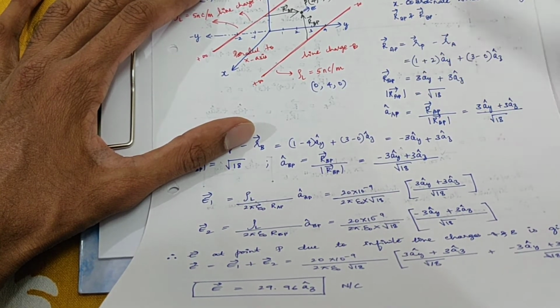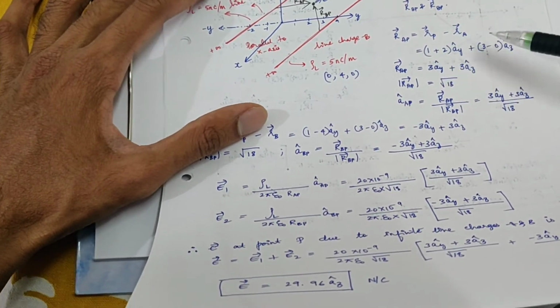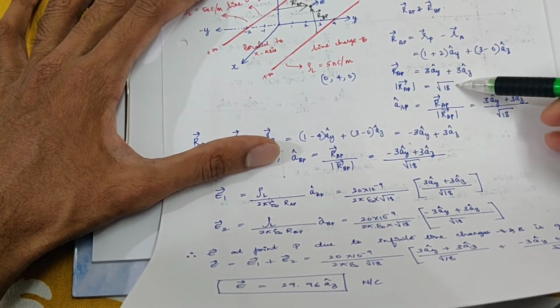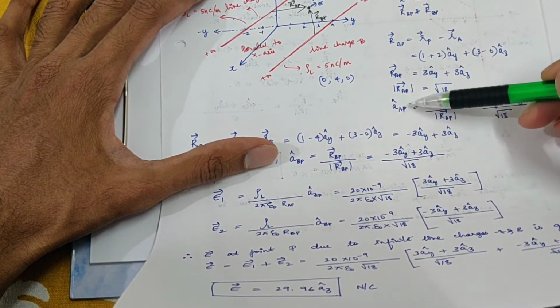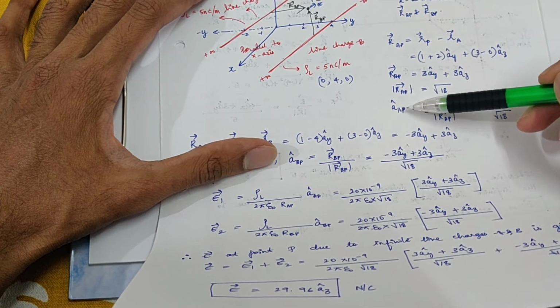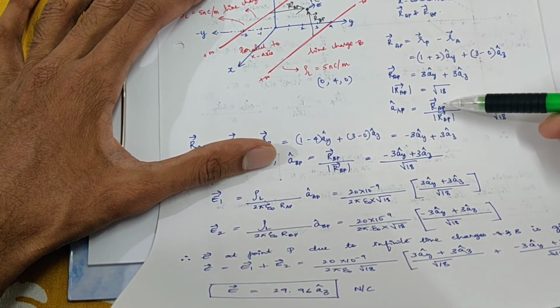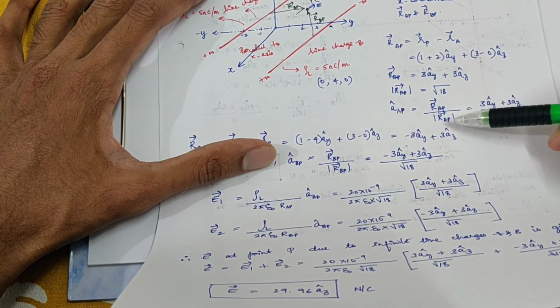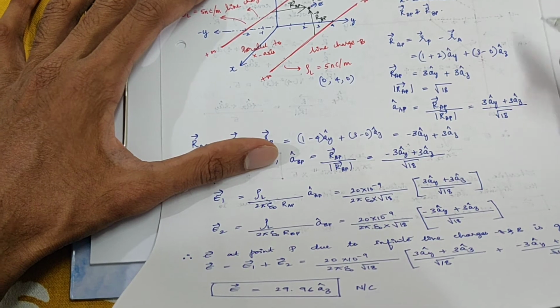You know how to calculate distance vectors, and after you calculate it you have to calculate the magnitude of the distance vector, which in this case happens to be root 18. Once you know that, you'll be able to calculate the unit vector AAP cap. How do you calculate that? It is vector RAP divided by the magnitude of vector RAP. That is found to be (3 AY cap plus 3 AZ cap) by root 18.